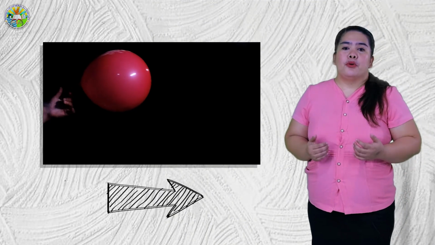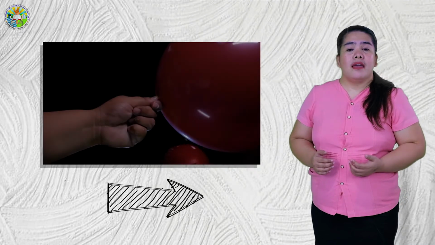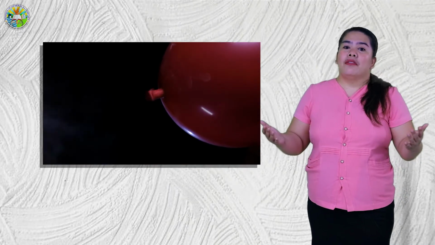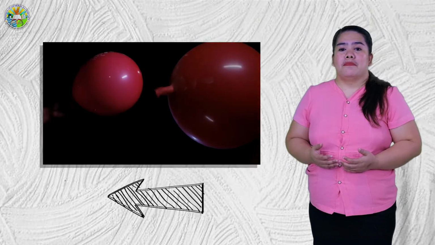Now let's identify the action-reaction force here. Take note, the action force here is the one who or which is pushing. In this case, it is the balloon which pushes the air out. How about the reaction force? The one that reacts to the push is the reaction force. In this case, it would be the air that pushes the balloon forward.